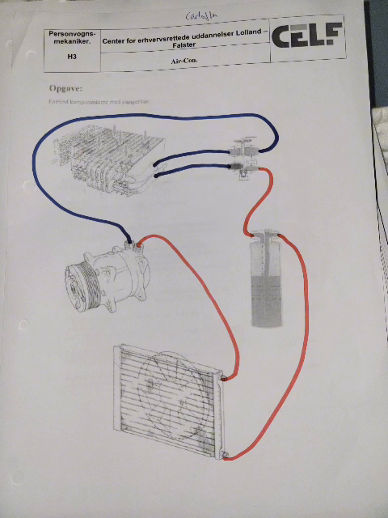From the expansion valve to the evaporator, it'll be liquid still, just low pressure, cold liquid that gets into the evaporator.